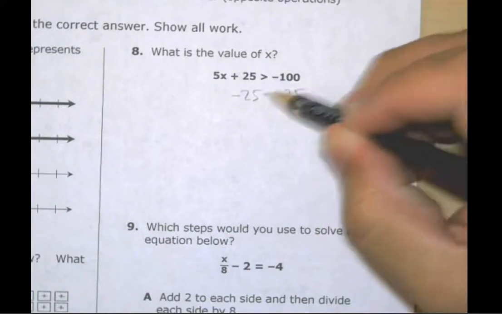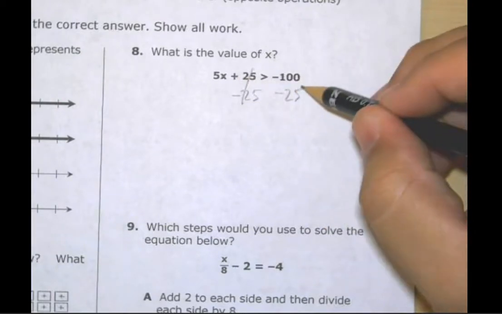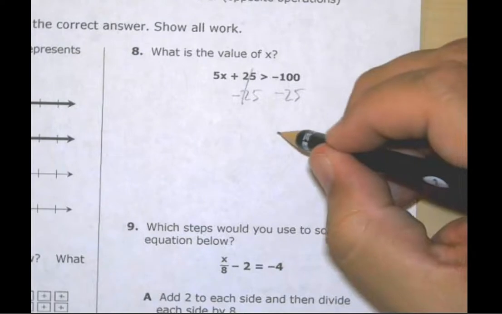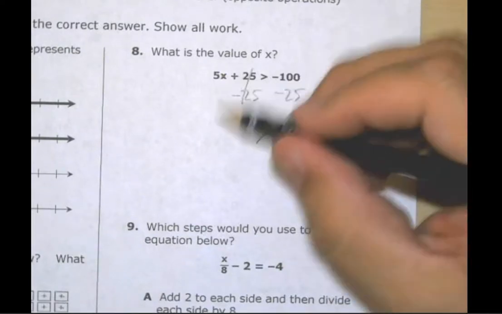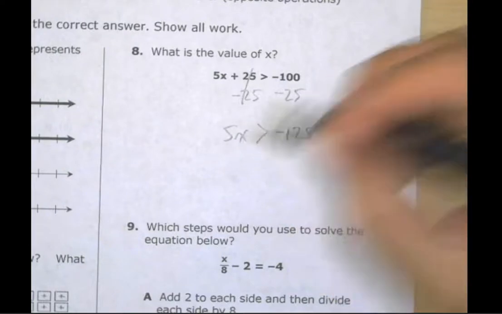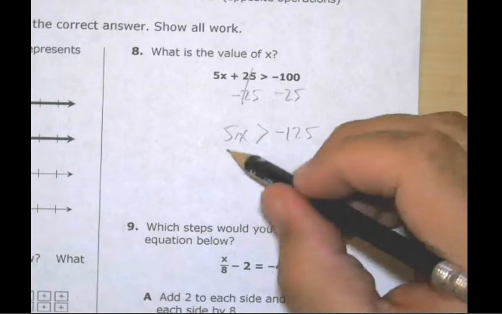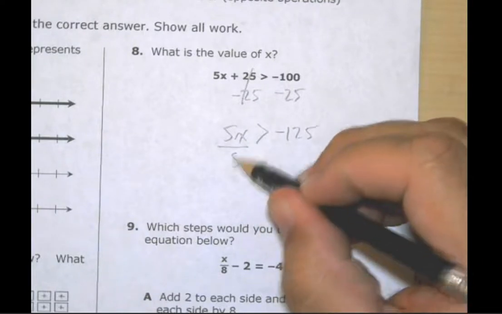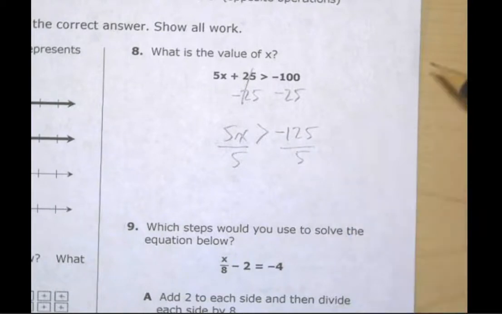I need to do that to both sides, make 0 pairs. So a negative 100 and a negative 25 is a negative 125. Over here on my left I have 5x. Again, just like the last problem, this is 5 times x. I need to undo that multiplication by division, so I'm going to divide by 5. If I do it on the left, I have to do it on the right.